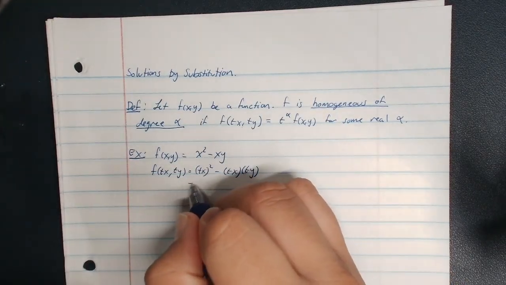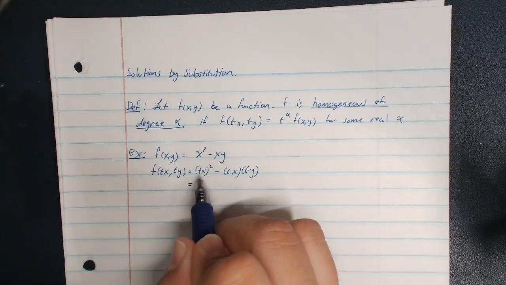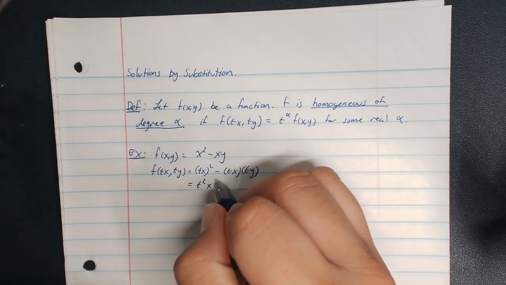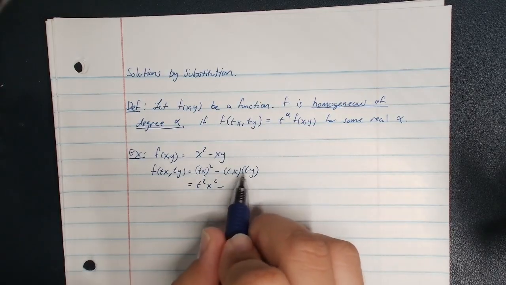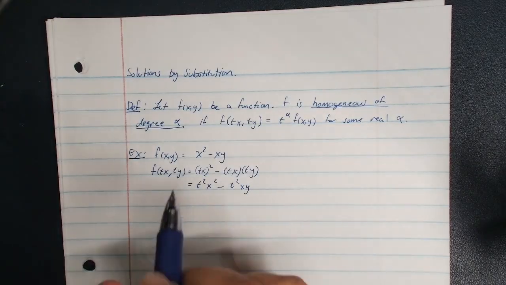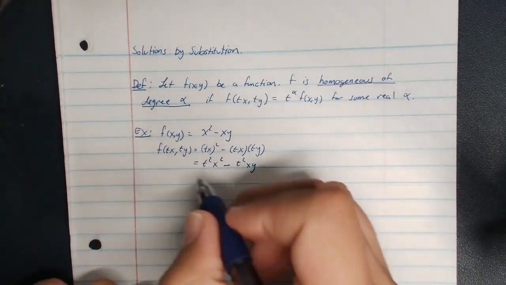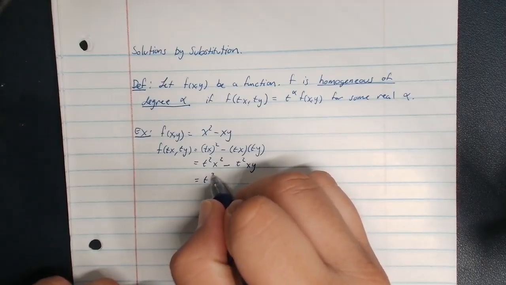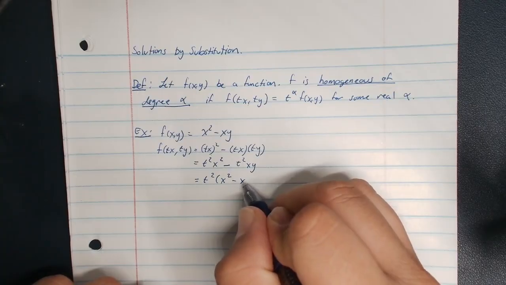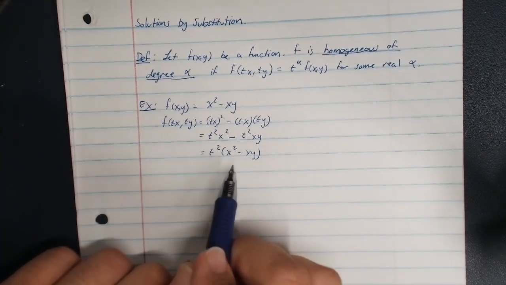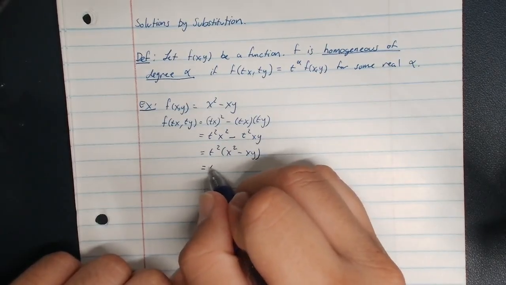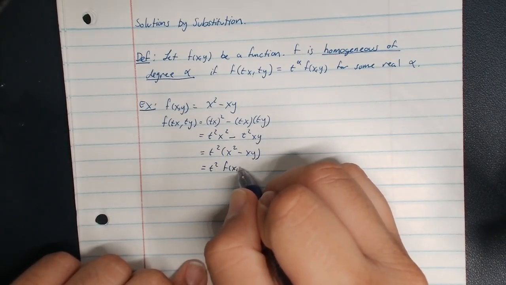And now let's simplify things out. If I square this, I get t squared x squared minus t times t, that's t squared xy. And I have a common factor of t squared, which I will now factor out, giving me t squared times x squared minus xy. But if you notice, this right here is the original function that you started with. So you can write this as t squared times f of xy.